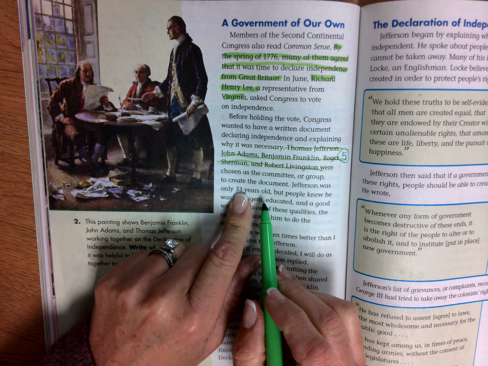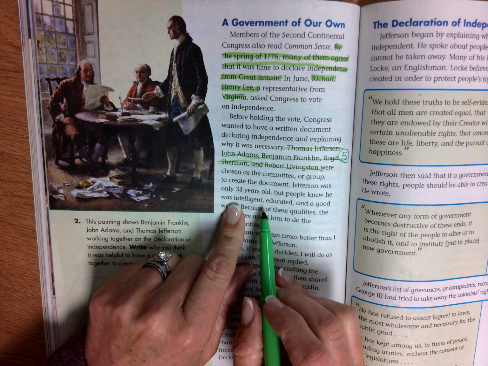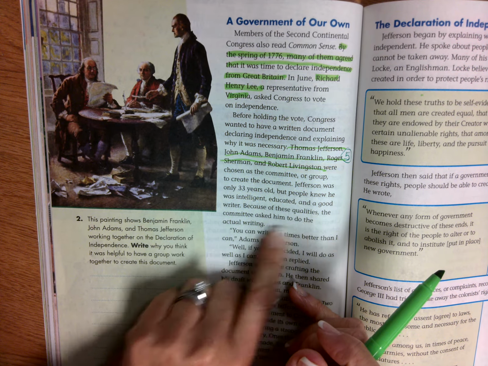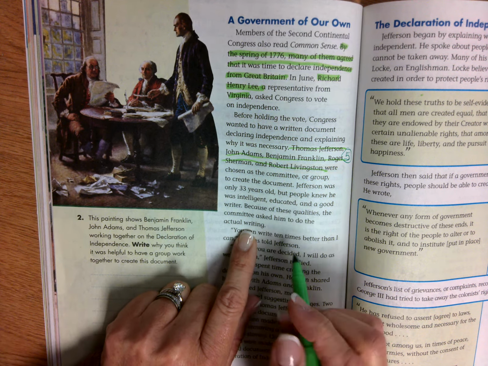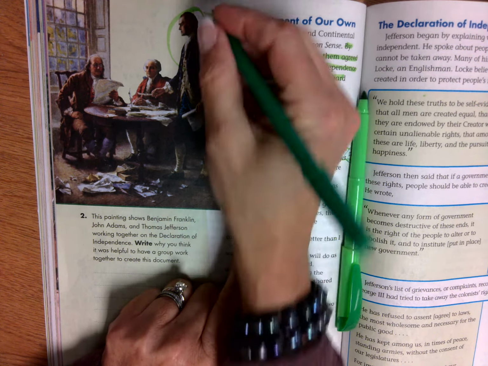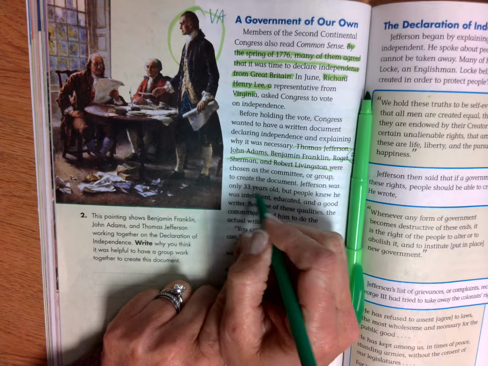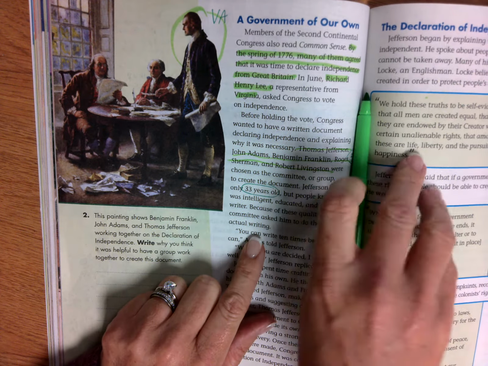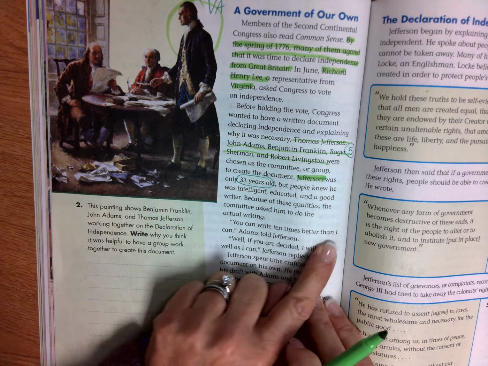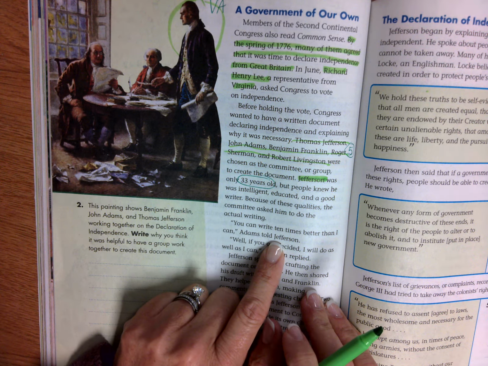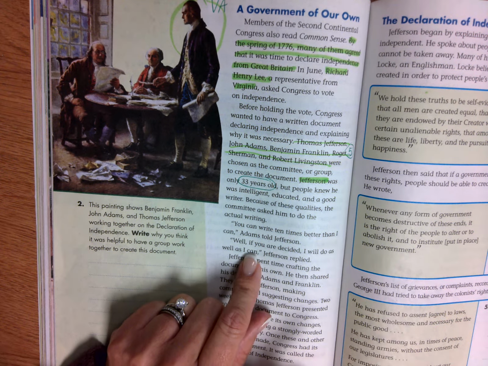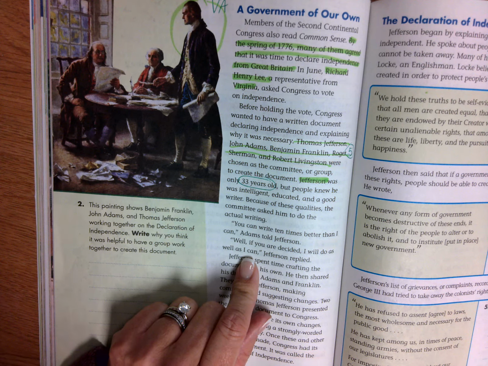Jefferson was only 33 years old, but people knew he was intelligent, educated, and a good writer. Because of these qualities, the committee asked him to do the actual writing. This is Thomas Jefferson. He's from Virginia. He's very tall. He's very smart. He's only 33, and they chose him to be the writer. "You can write 10 times better than I can," Adams told Jefferson, and that's a true quote. He really said that. "Well, if you're decided, I'll do it as well as I can," Jefferson replied.